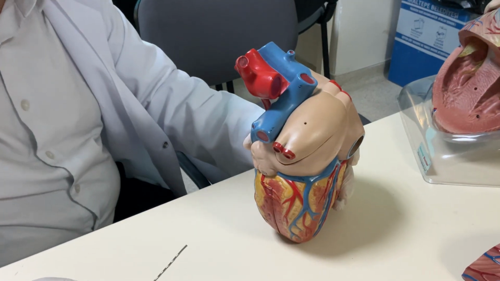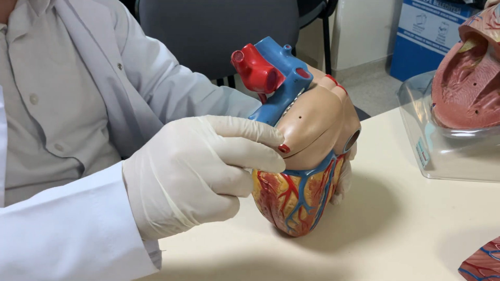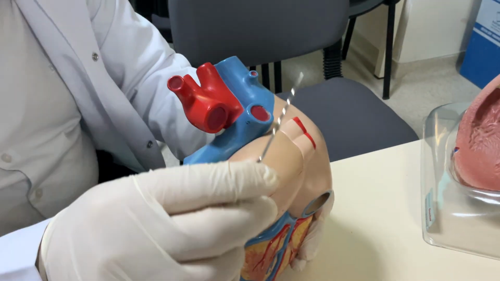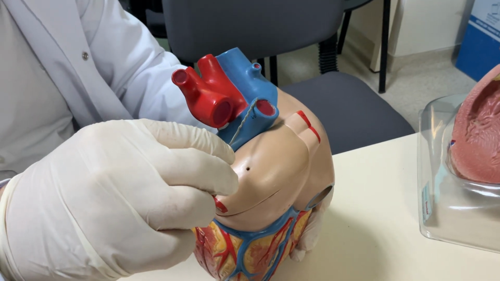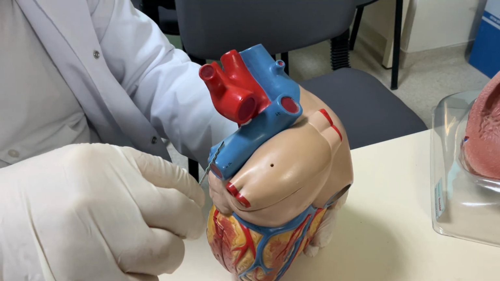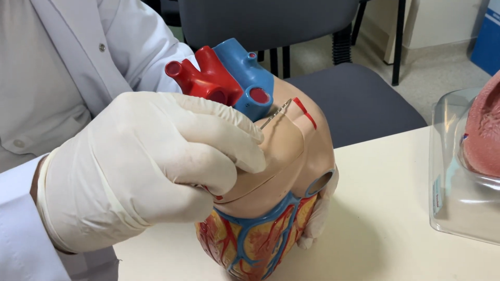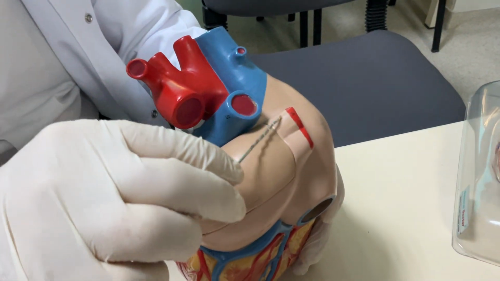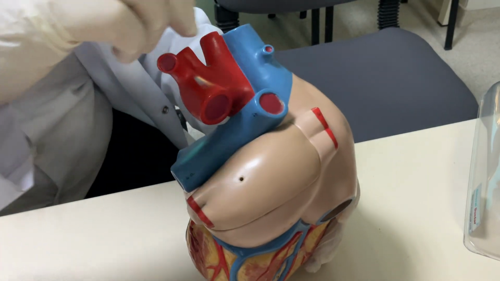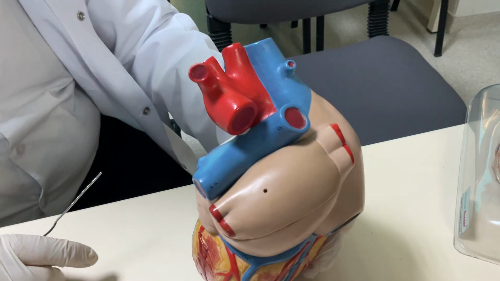So the base of the heart includes the left atrium, right atrium, pulmonary trunk, aorta, and pulmonary veins as well. So these major vessels make up the base of the heart.